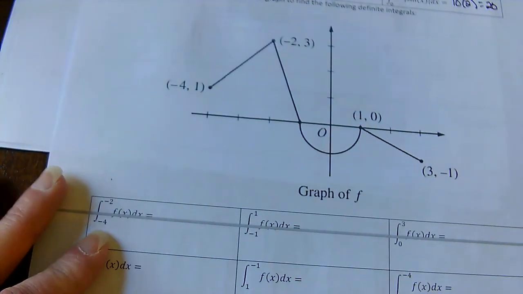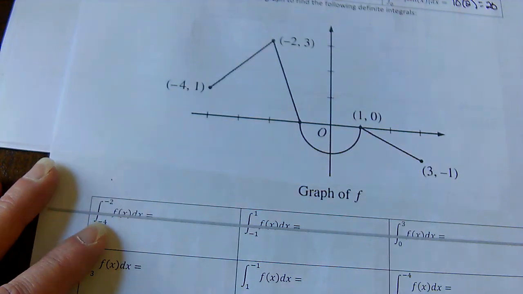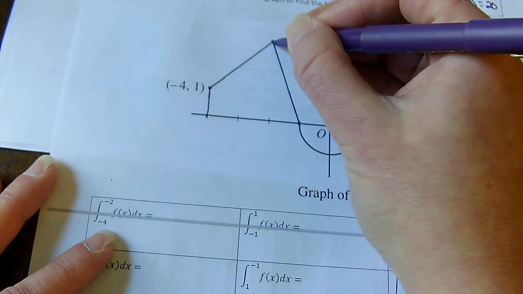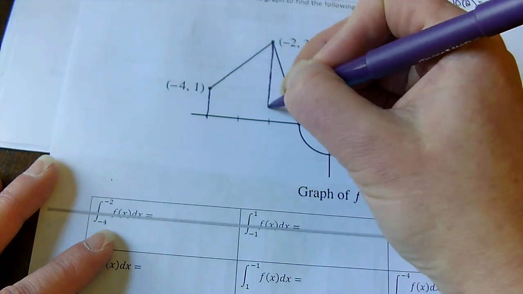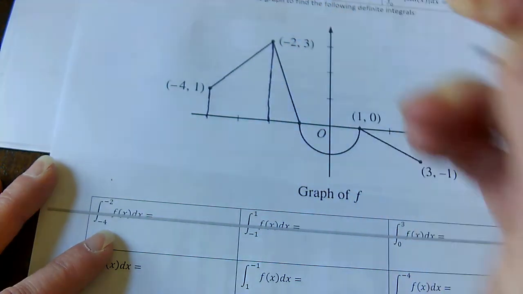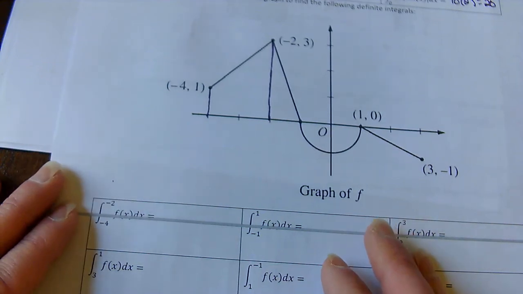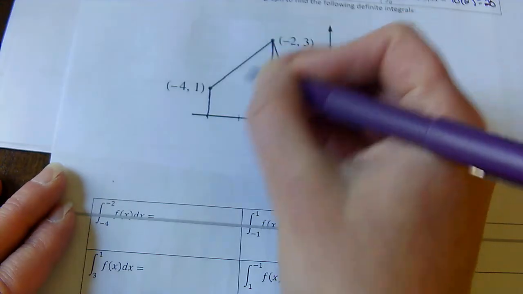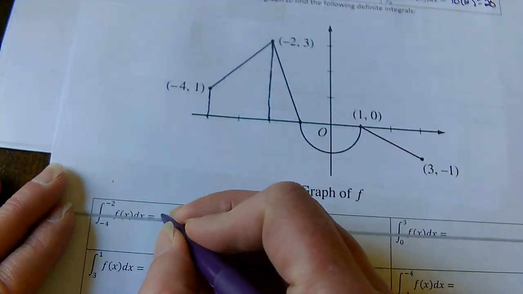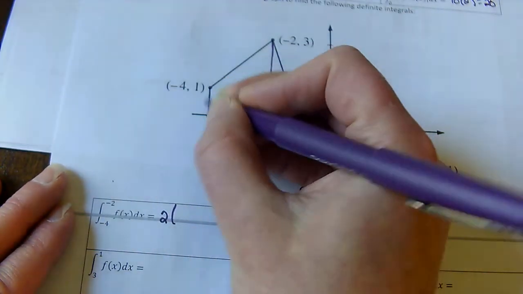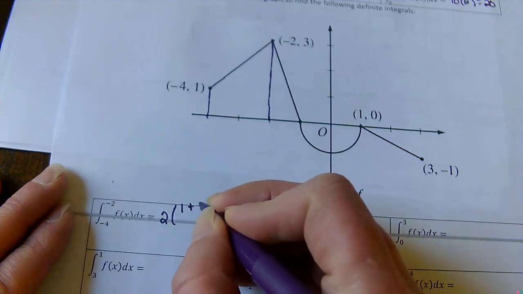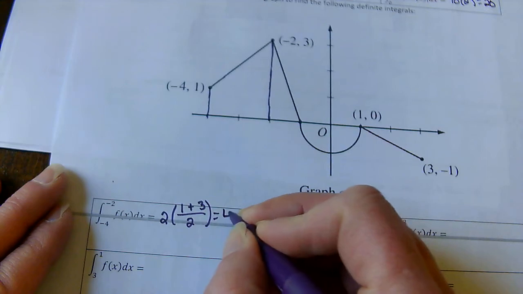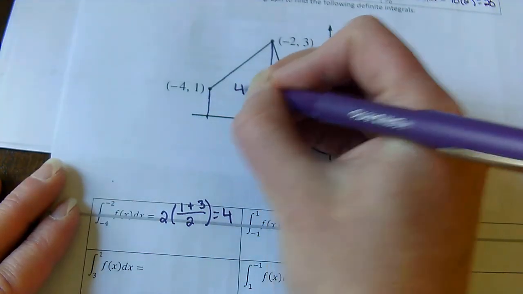-4 to -2. We want to find the area under that curve. When I draw in on my picture, I end up with a nice trapezoid. Trapezoid is the average of the bases times the height, and it's positive because we're over the x-axis. So it's 2 wide. Base 1 is 1, base 2 is 3, divided by 2. It's going to give me 4. So the area right here is 4.